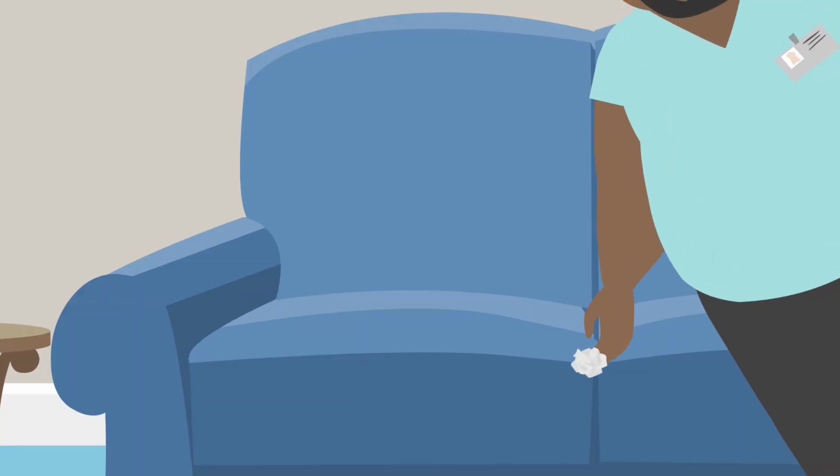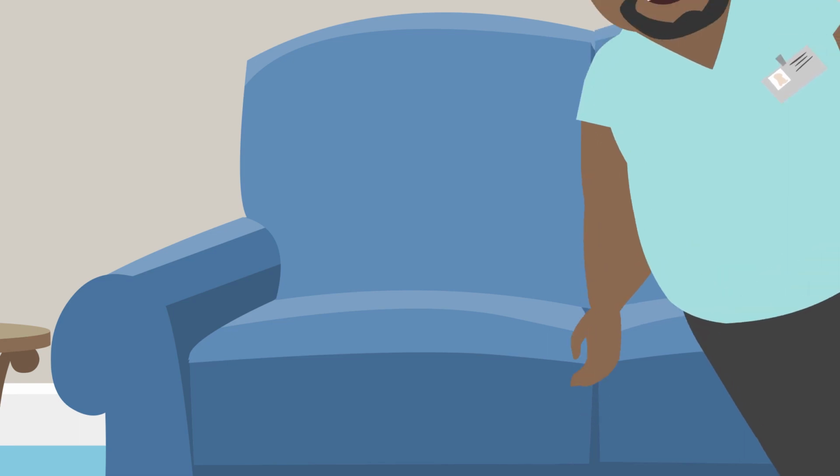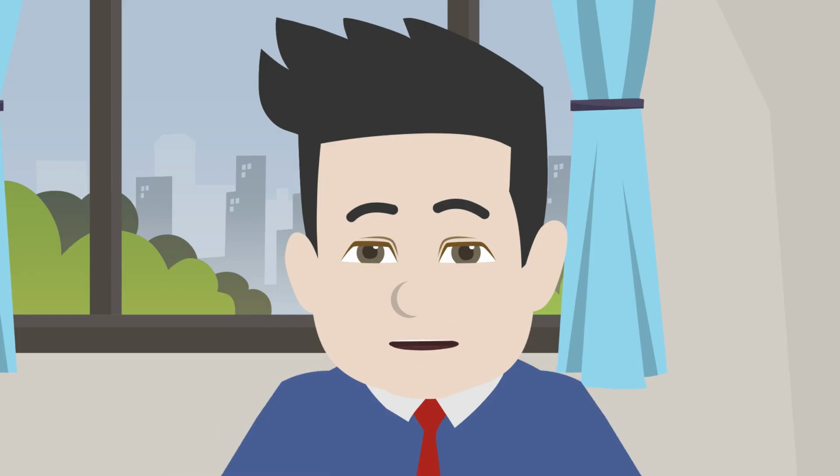And also remember, when you cough and sneeze, use a tissue to cover your mouth and nose and then throw that tissue away. Don't keep it in your pocket or push it down between the couch cushions. Just throw it away. And then wash your hands, of course.